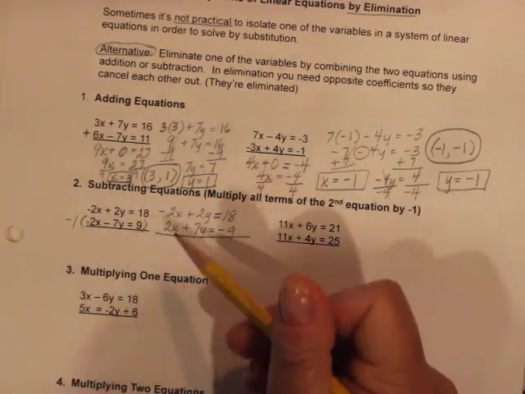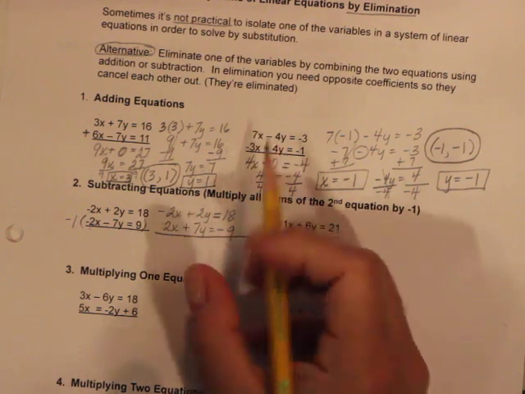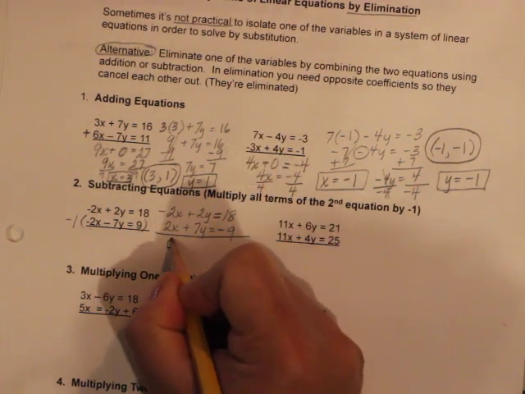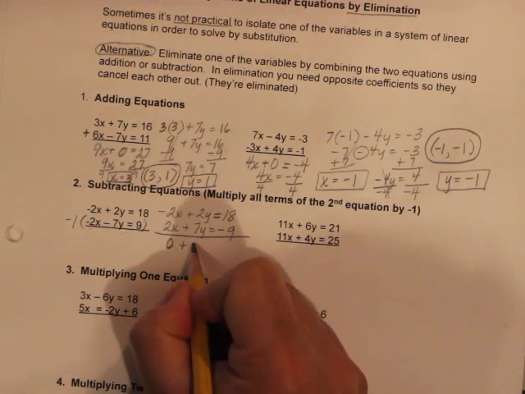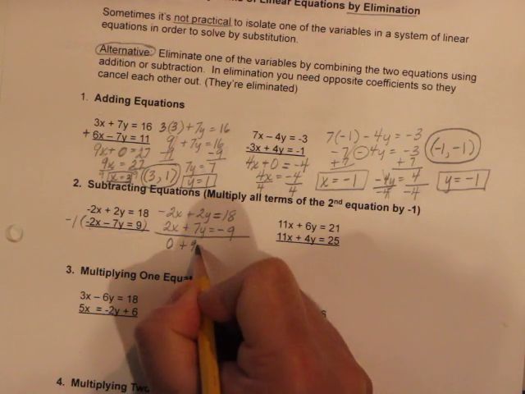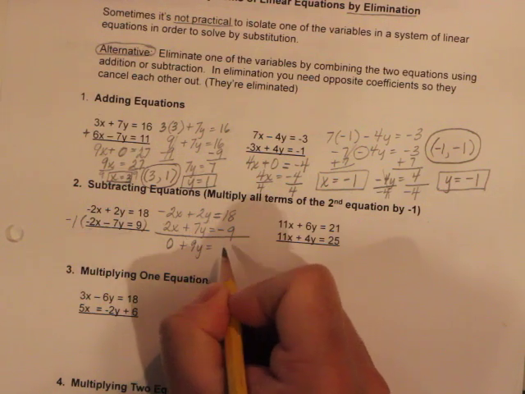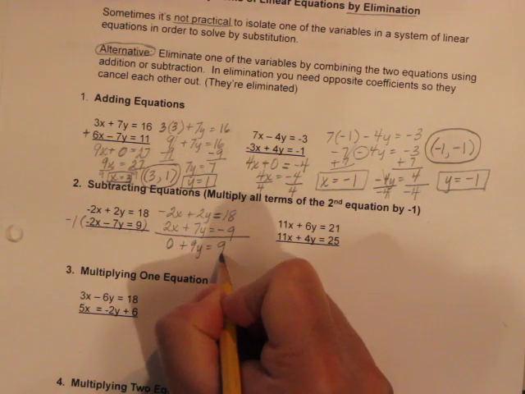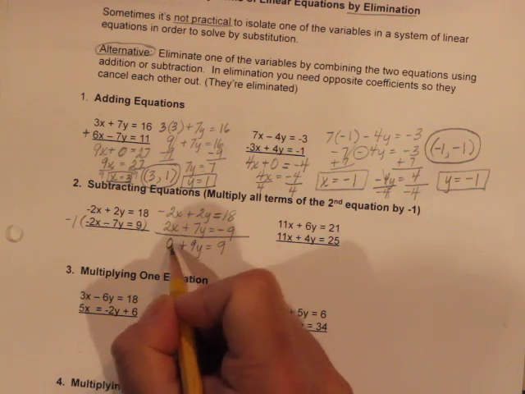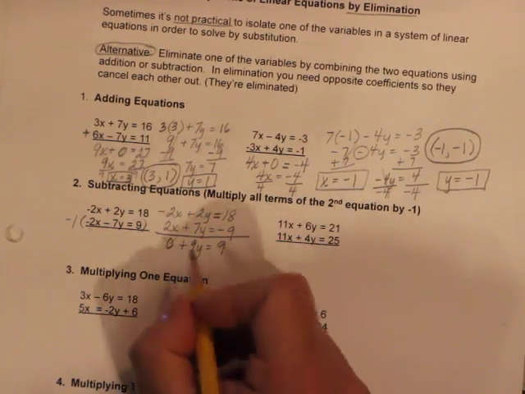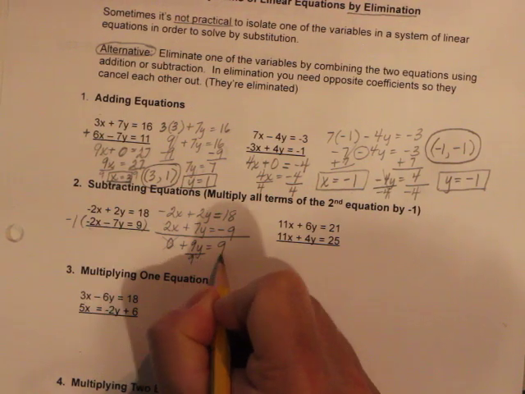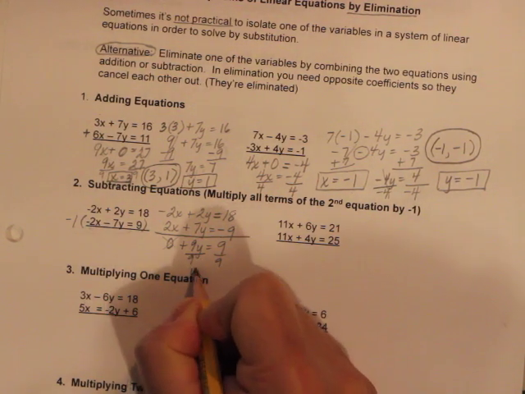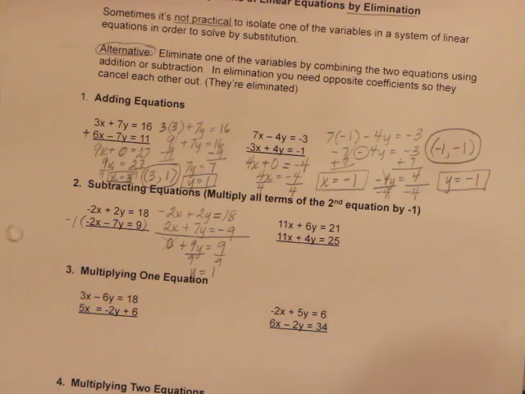Now that I've done that, it's clear when I add these together that I'm going to get 0, which is what I wanted. I wanted to eliminate one variable so that I'm left with only a single variable, 2y plus 7y equals 9y, and 18 minus 9 is 9. This 0 essentially just goes away here, right? I've got positive 9y equals 9. I can divide each side by 9, and I end up with y equals 1.